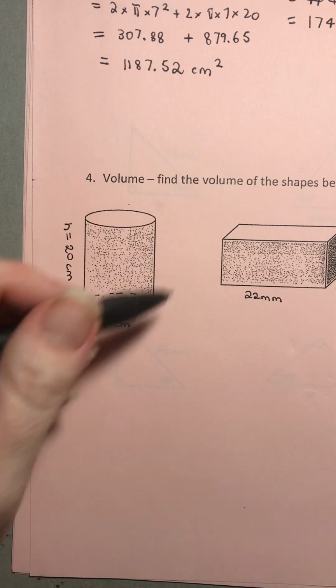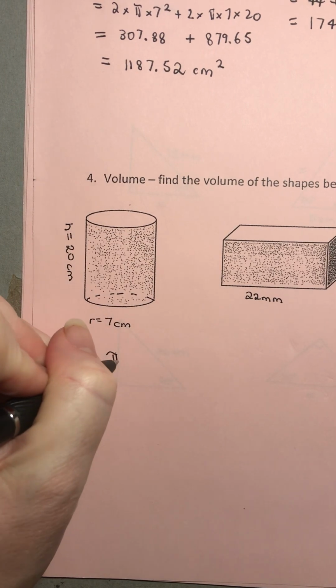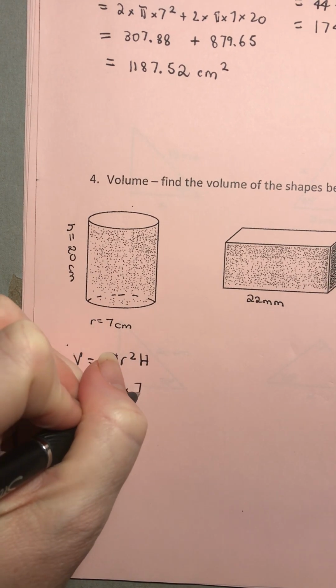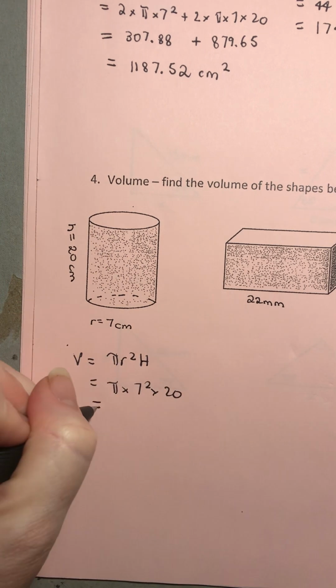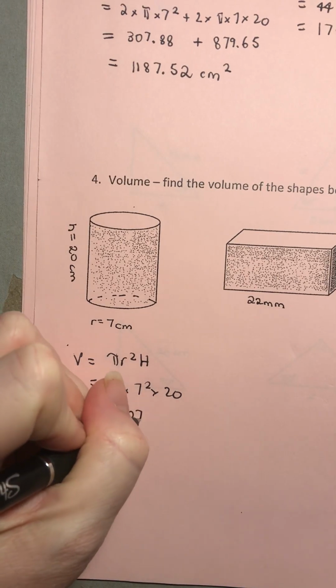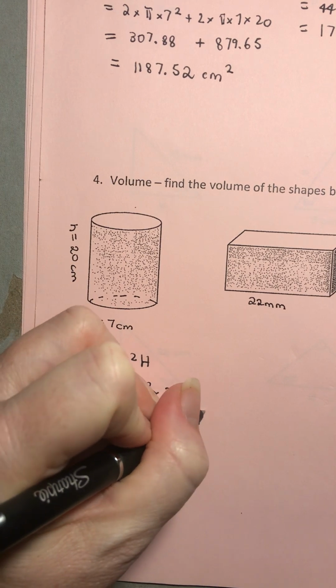Coming down to the bottom here, I'm now working out volume for those same shapes. So I've got a volume equals pi r squared times height. So I've got pi times 7 squared times 20. Pop that in my calculator. And I get 3078.76, and that will be centimeters cubed.